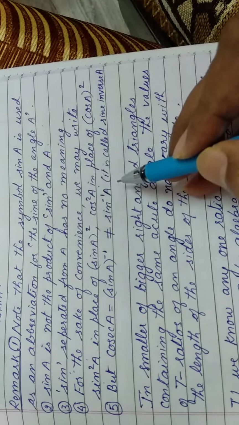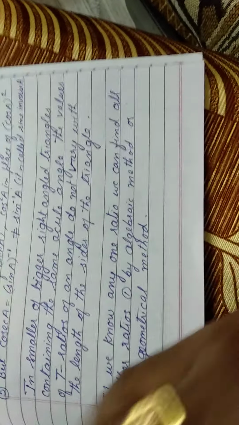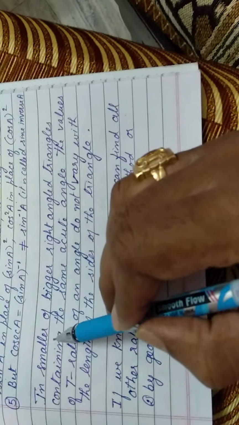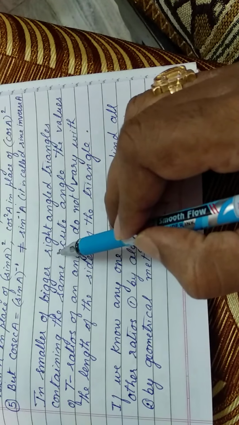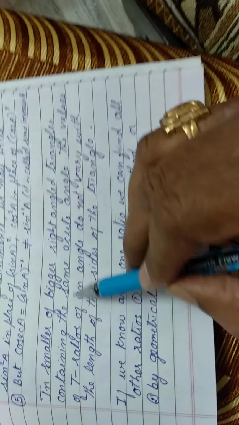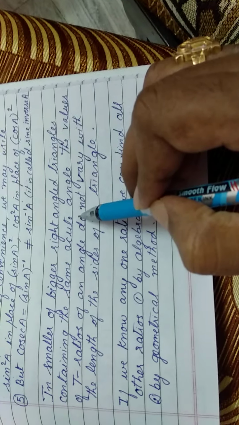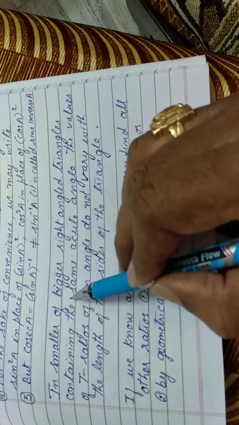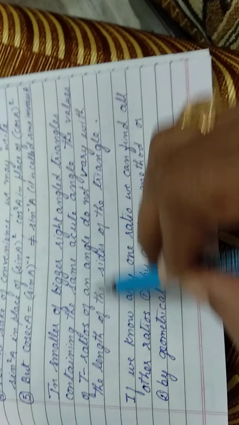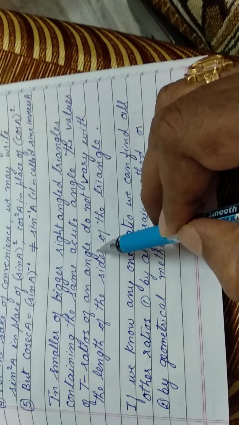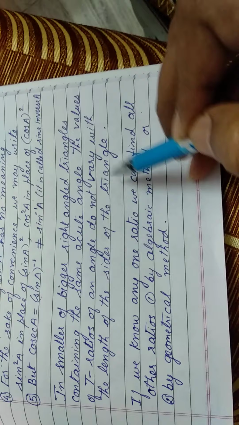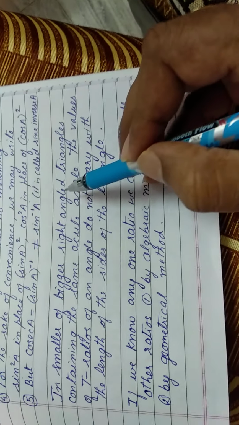in this manner. Okay. Now this is a very important point: if you have small triangles and big right angle triangles which contain the same acute angle, then the sides of the triangle may be big or small, but the trigonometrical ratio associated with an angle does not change, even if the length of the sides may become small or big, depending on the size of the triangle.